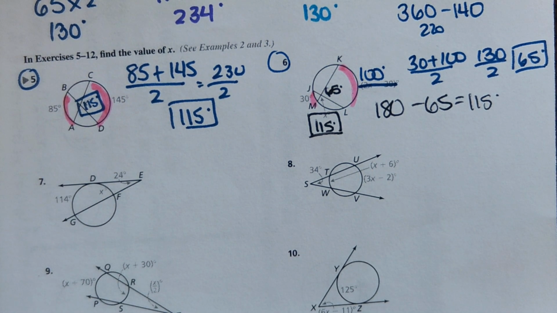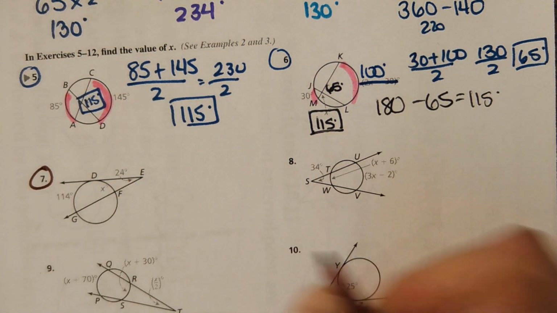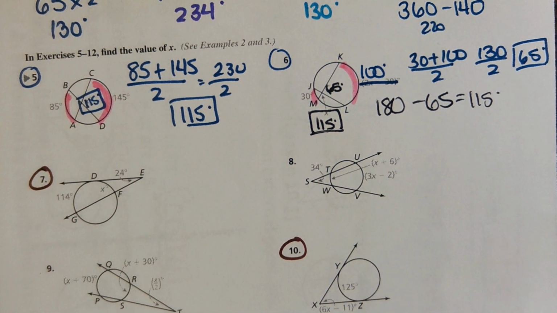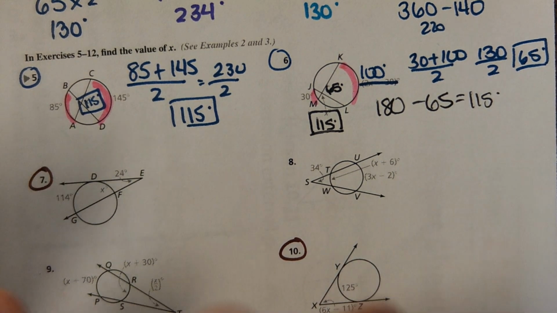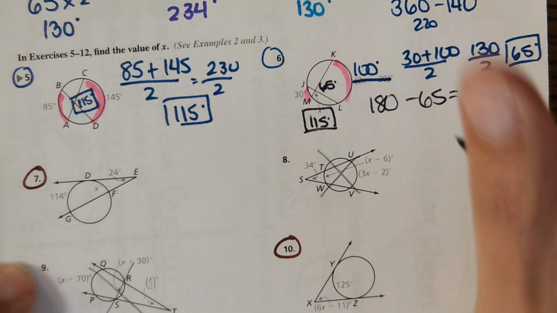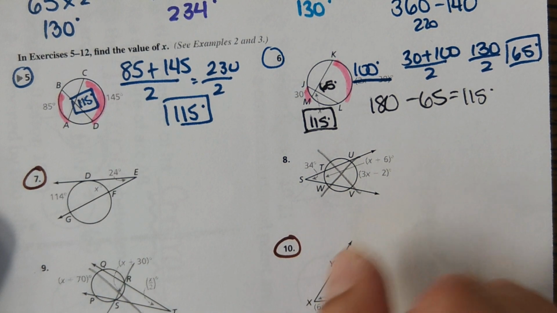Okay, then we're gonna do 7, 10, and 11. The other ones, if you want to just cross them out so you have more room to solve, you can.